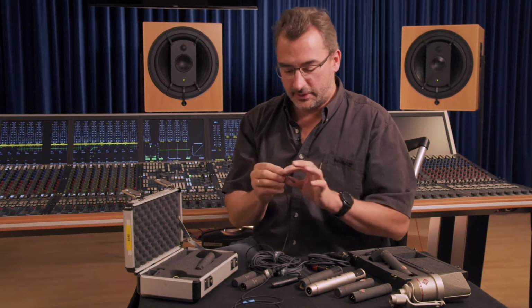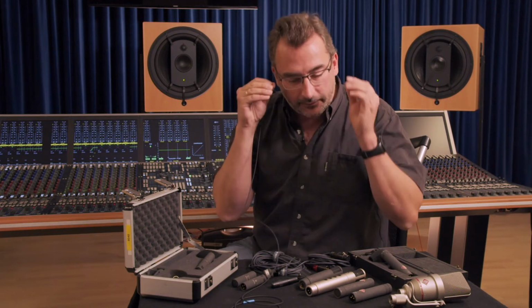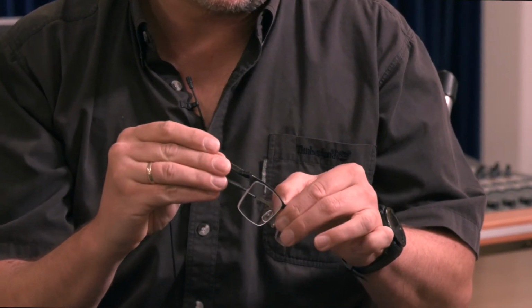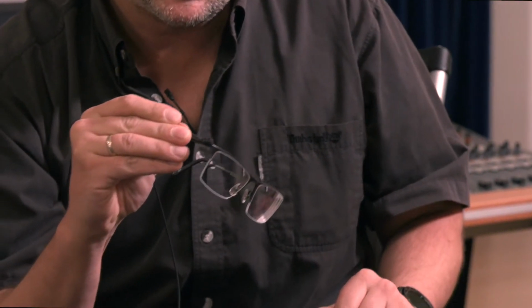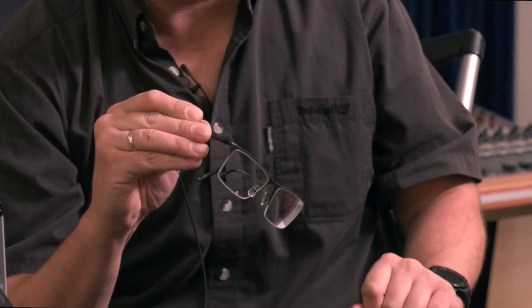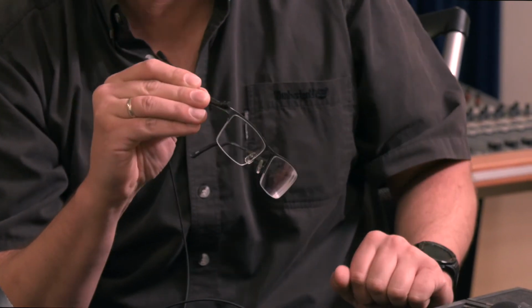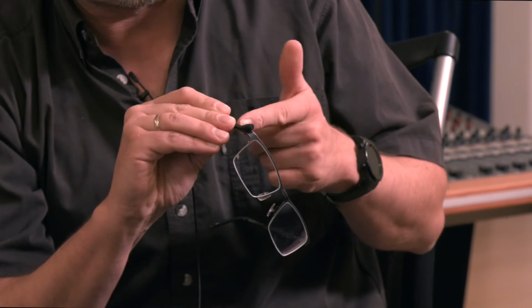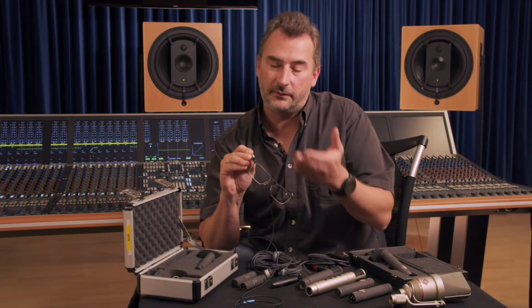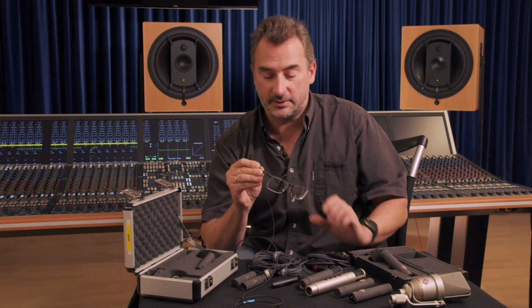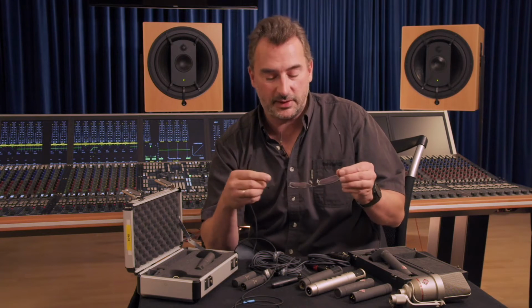Another nice solution is you can glue the microphone to glasses, like that. Just glue it on that position. This position is very clever because you will never have sweat from the singers on the membrane of the microphone. And it's very comfortable, and of course you can't see it. It's very hard to find it if you're recording with a camera or for the audience just to see. So a nice solution as well.